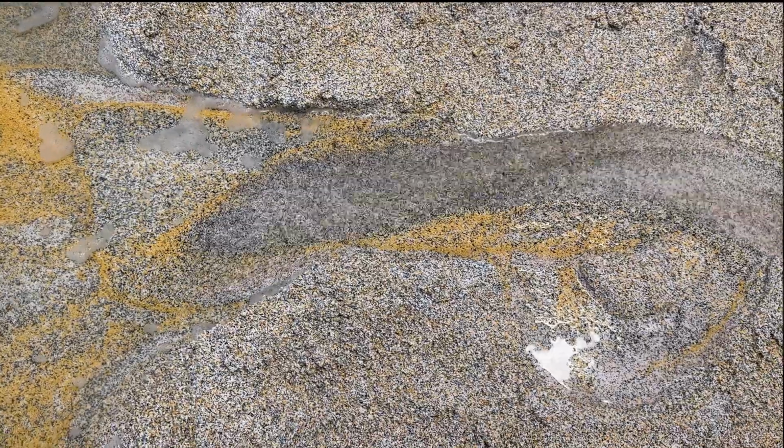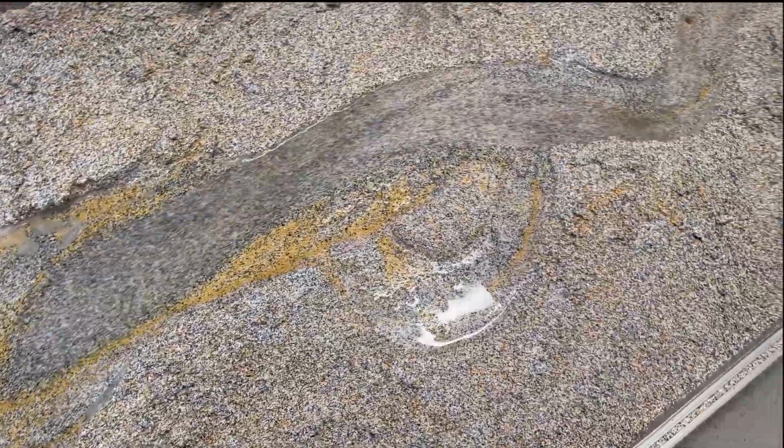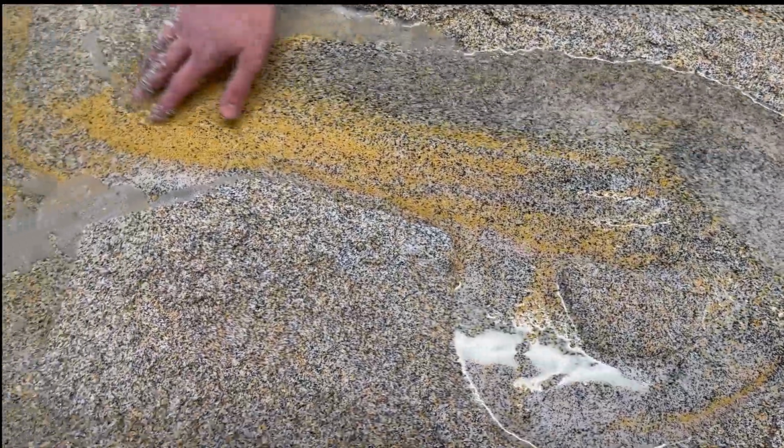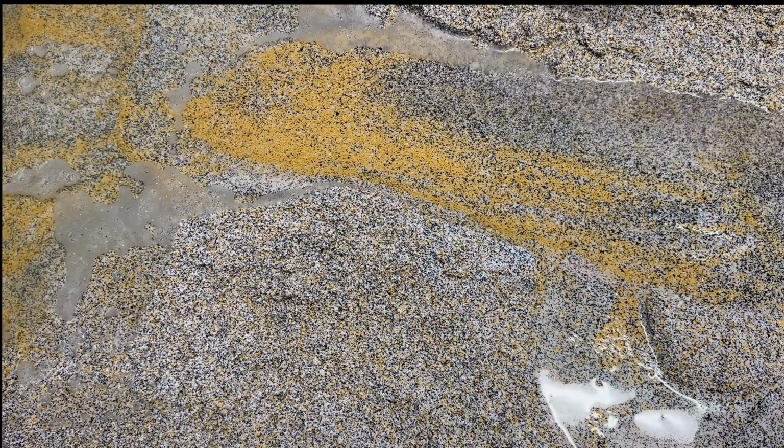Now we need to talk about floodplains. Floodplains are an area of low-lying ground around the river that form mainly of river sediments and are the actual areas that are going to get flooded in case the river floods.